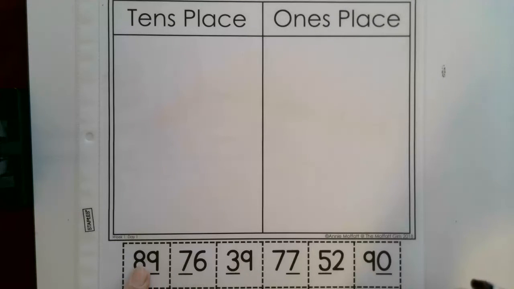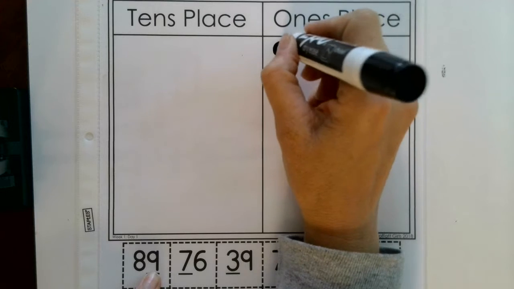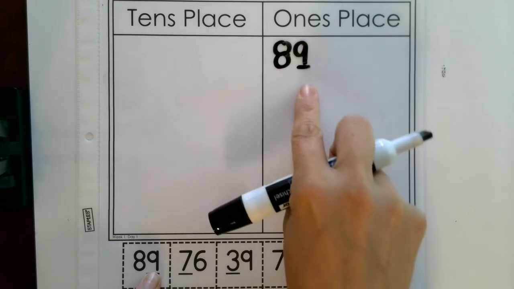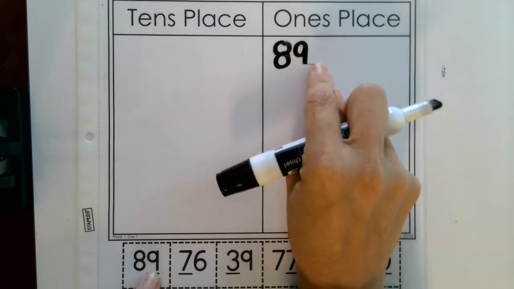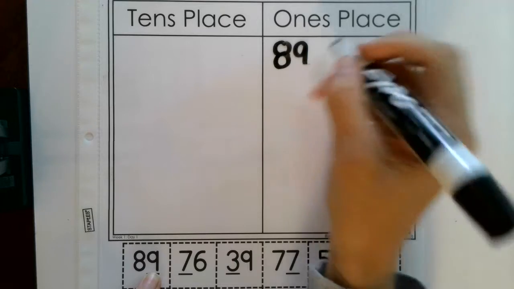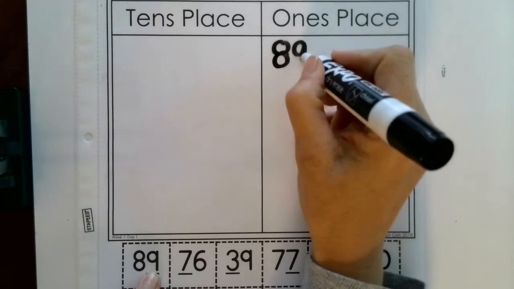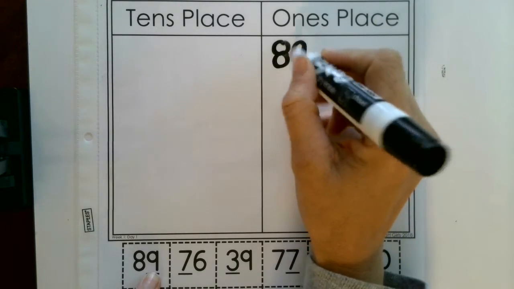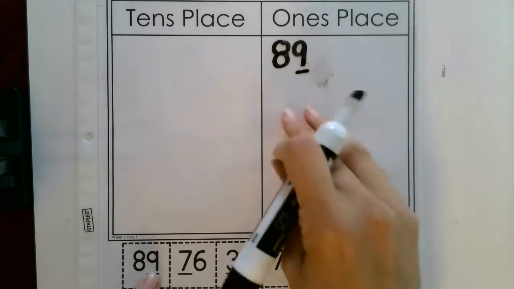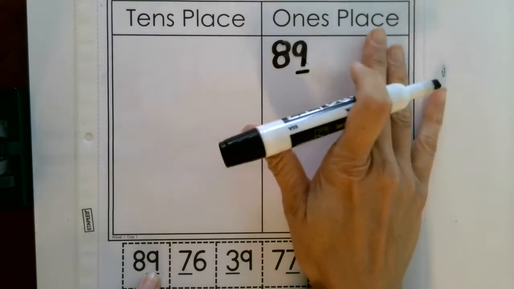89. So the number that's underlined is the 9, and that is in the ones place. So you would write 89 over here. If you're going to write it, make sure you underline it so that you understand that the reason why it's in this place is because they're looking at this digit right here, the 9. If you don't, then maybe if you look back at it, that might confuse you why you have 89 in the ones place.